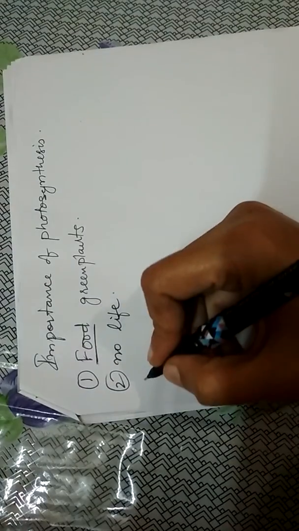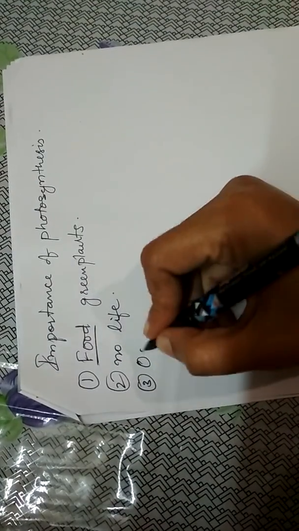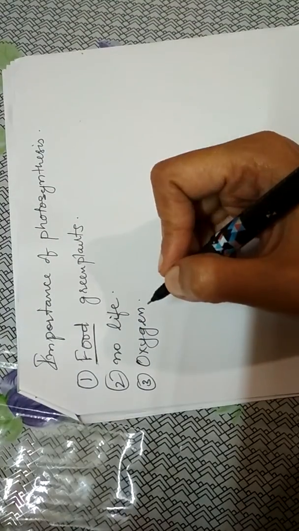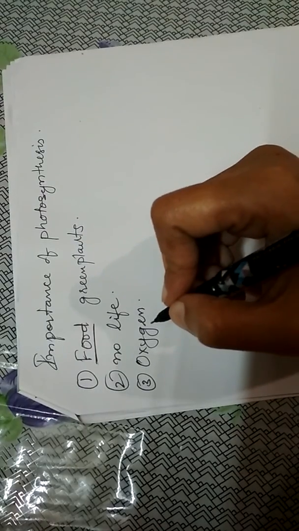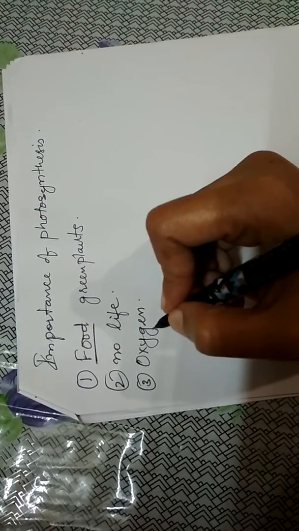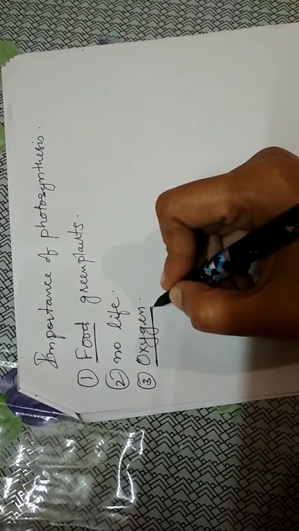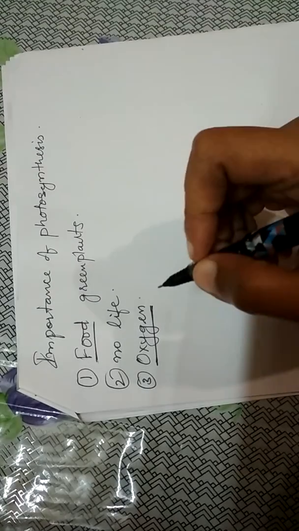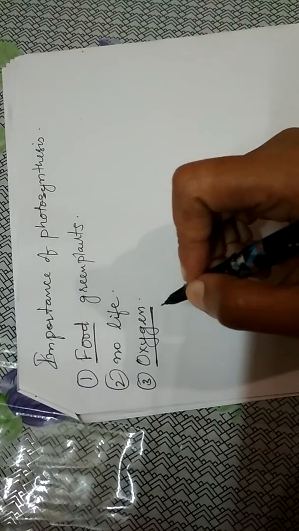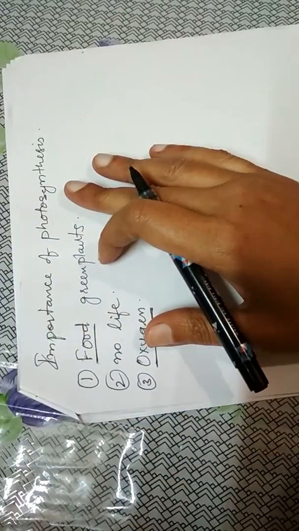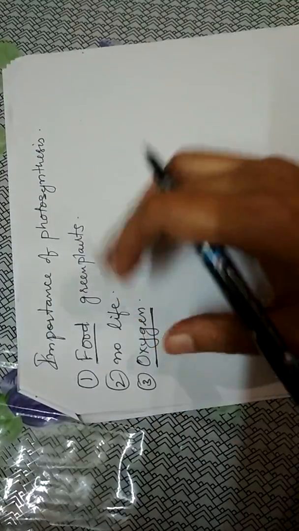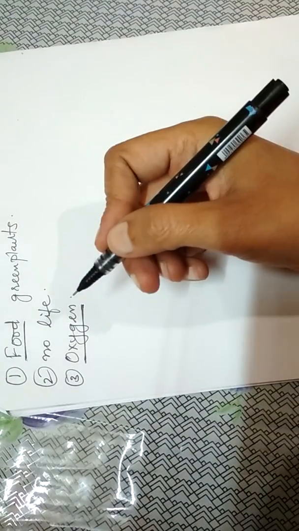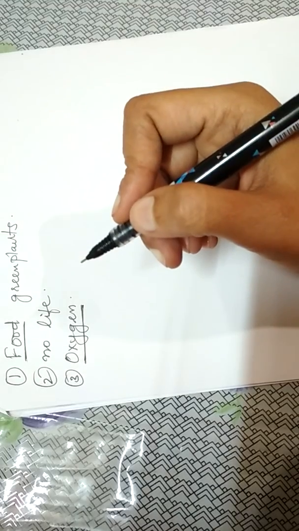Okay. And what could be the third one, which is very important, because we know the process of photosynthesis and we know that oxygen is produced during the process of photosynthesis, and this oxygen is very essential for the survival. Therefore, in the absence of photosynthesis, life on the earth would not be possible, right? I hope these 3 points are enough, and you might have written them, and give full marks if you had written the same.